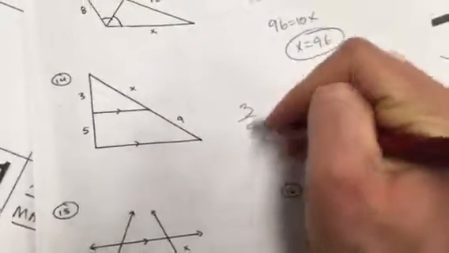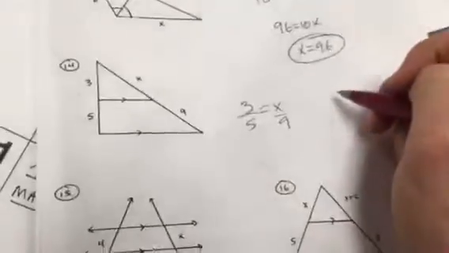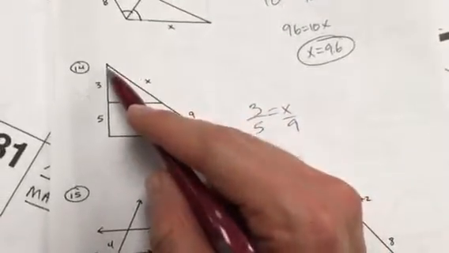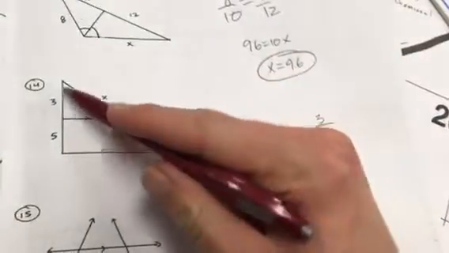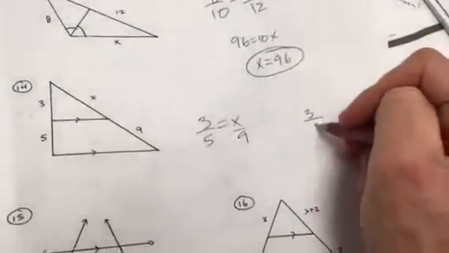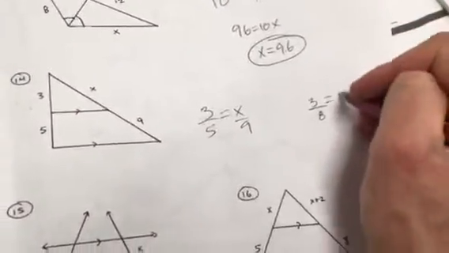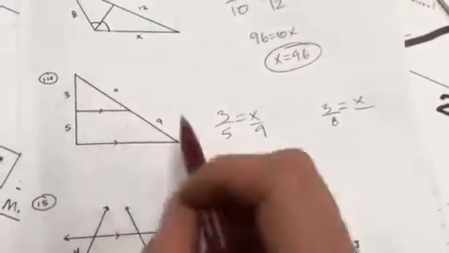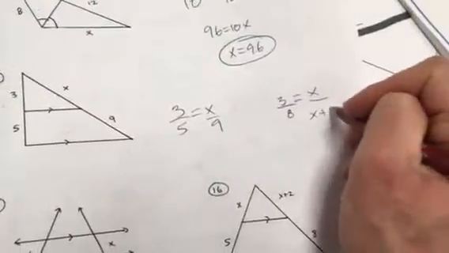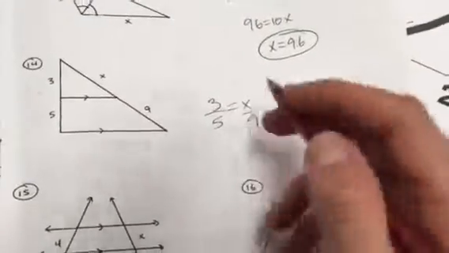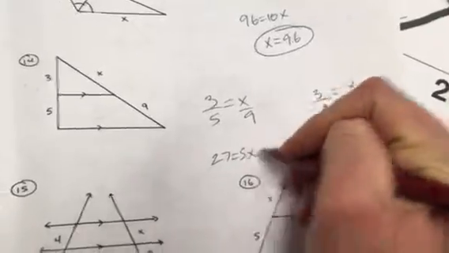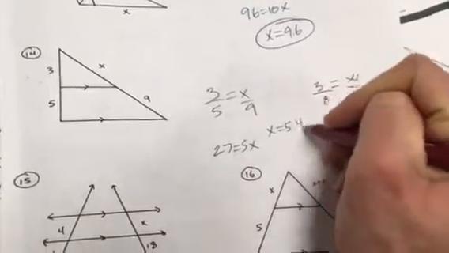Got these parallel lines here. Something special happens. We can say 3 over 5 equals x over 9. Again, if you wanted to do little triangle's left side 3 over big triangle's left side 8 equals little triangle's right side x over big triangle's right side x plus 9, you could also do that, but these parallel lines, this little trick saves us some time. Cross multiply, you get x is 5.4.